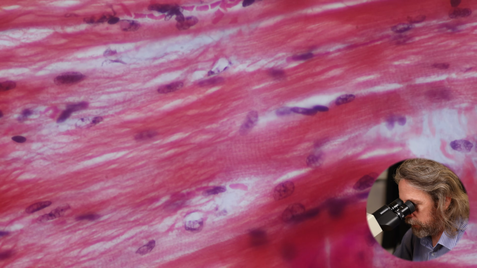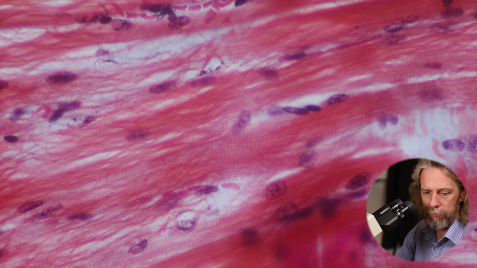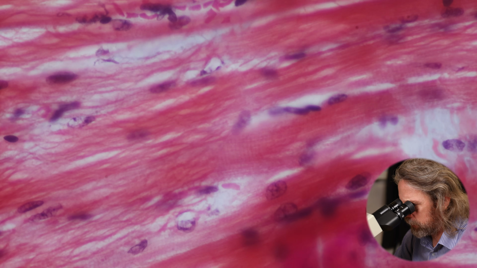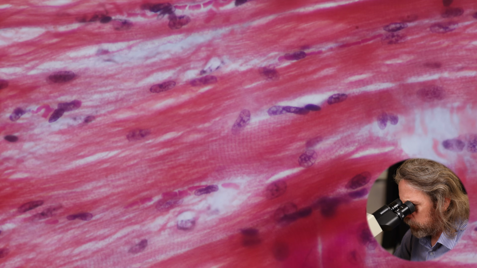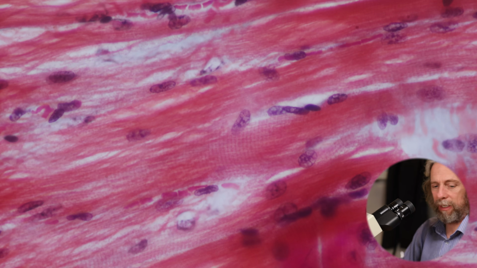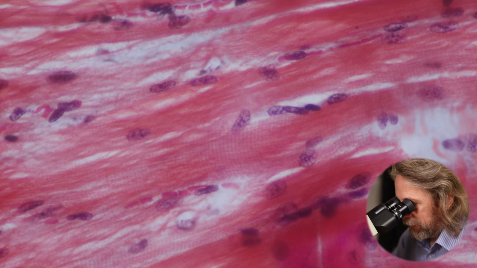How's about that in the middle there? Now this is my 40 times objective lens. I've got 100 times, but I couldn't find any mineral oil, which we could probably have done with to get up to a higher magnification. So the banding, what we're seeing is dark bands and light bands, and they're alternating. The banding is being caused by the contractile filaments inside the cell overlapping or not overlapping.